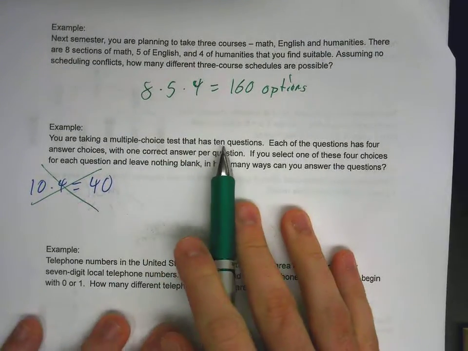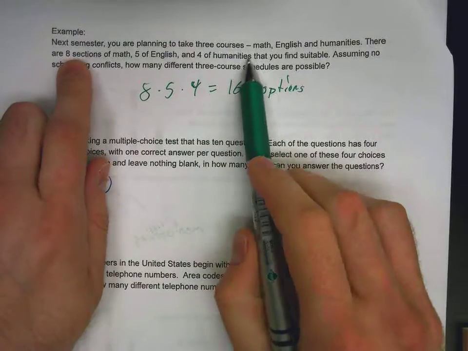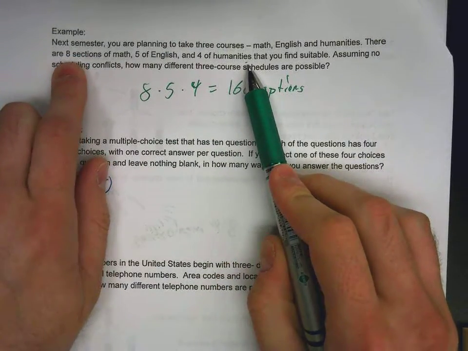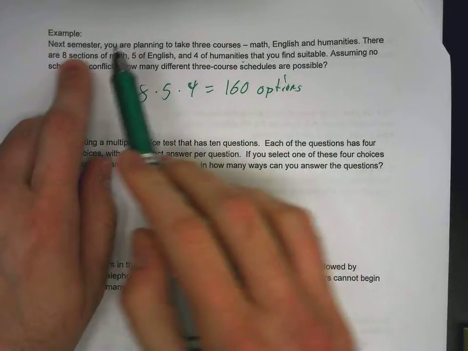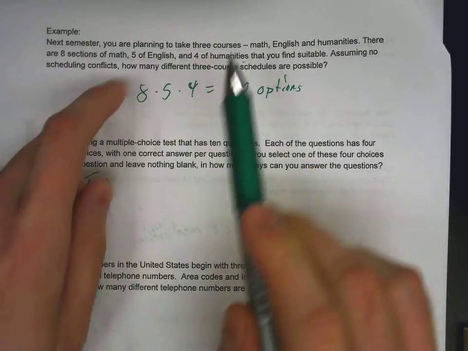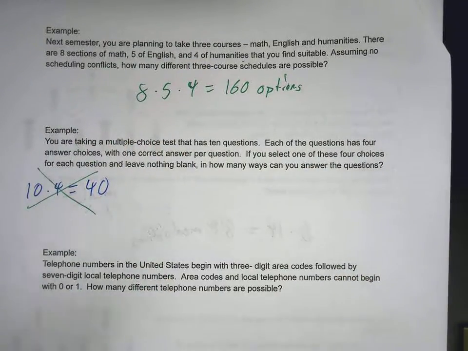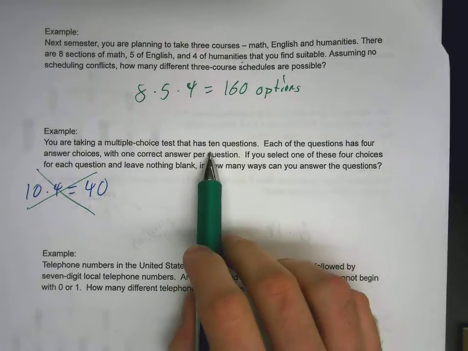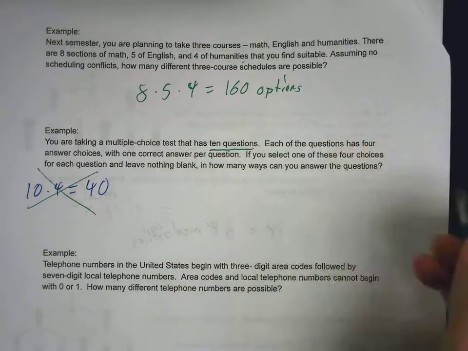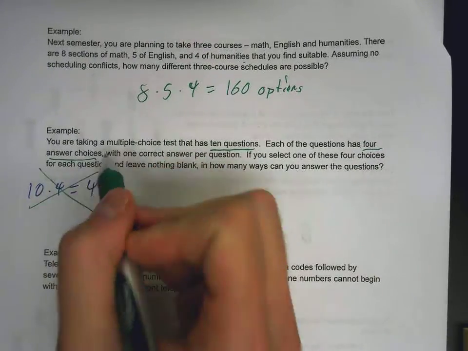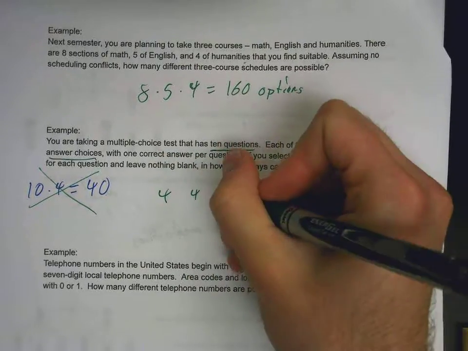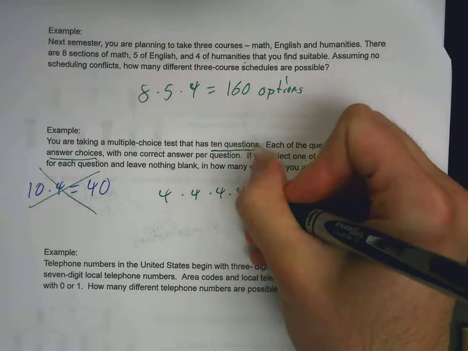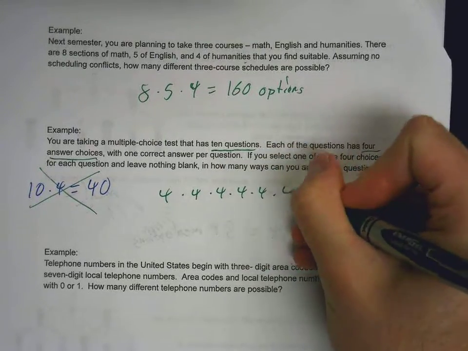What you have to be careful about is that up here we had things that were clearly separated by being different types of things. We had 8 sections of math, 5 of English, and 4 of humanities. So that told us very clearly that we had 3 different things being combined. Here it's not as clear, but what it does mention is that we have 10 questions that have 4 answer choices each. So what we actually have is 10 questions with 4 options each.